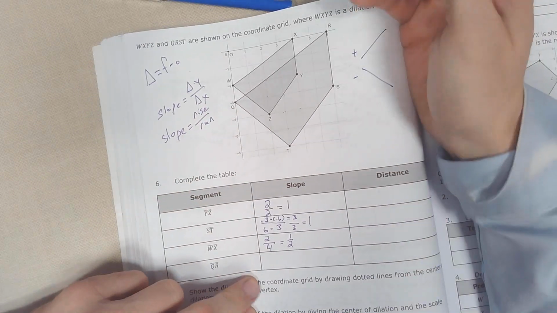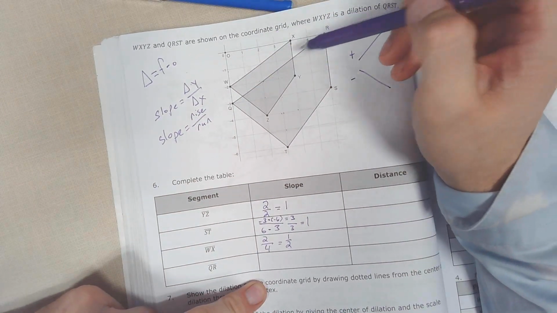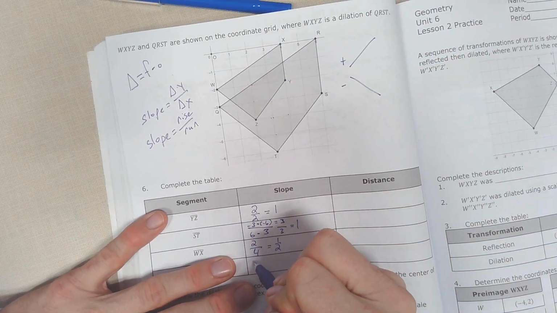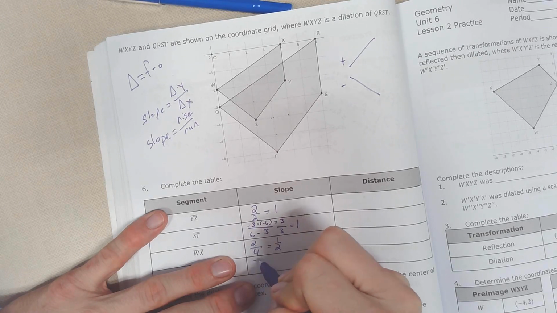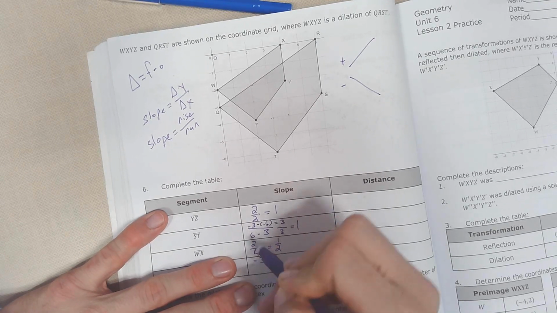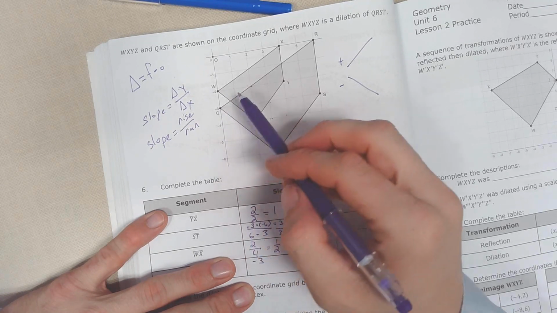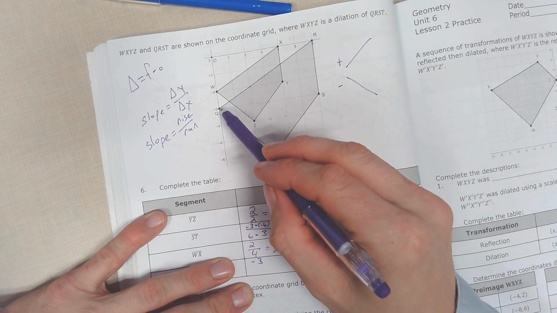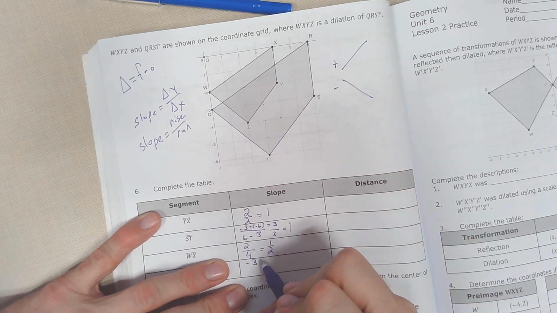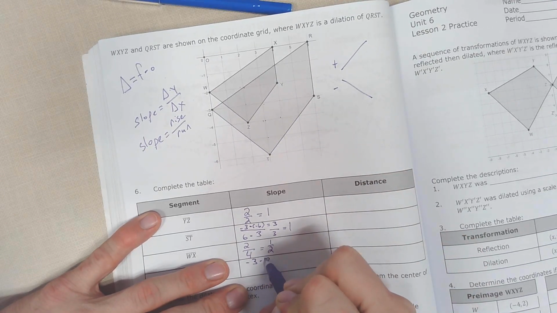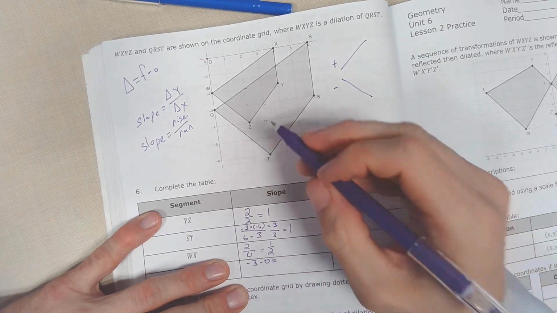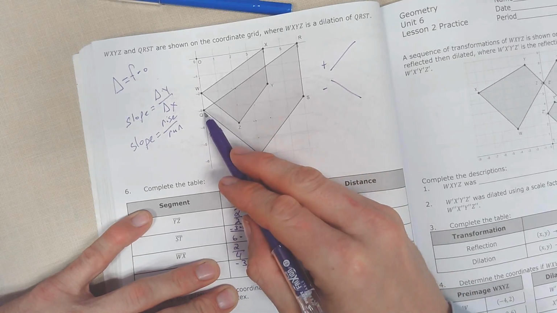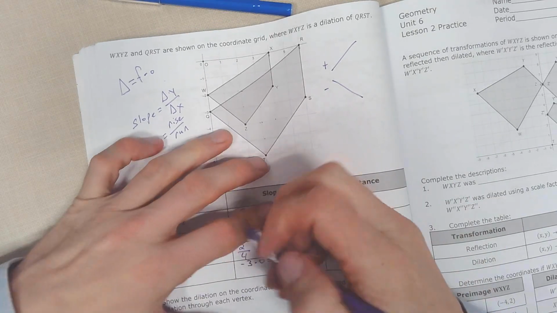Okay, and then QR, Q to R. I'll do this one the other way. So my change in Y is final minus initial.